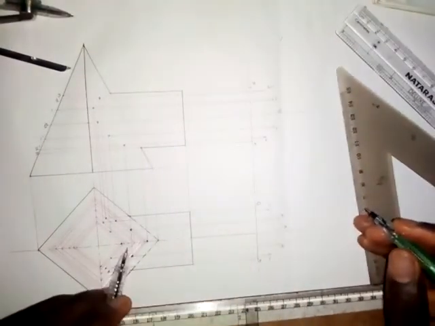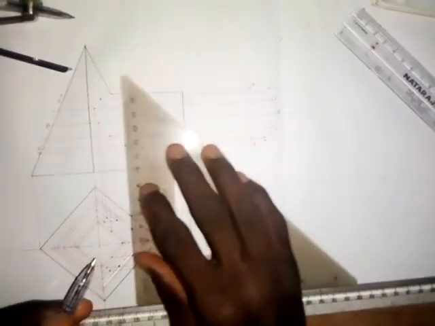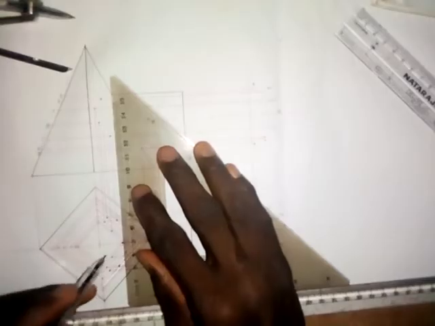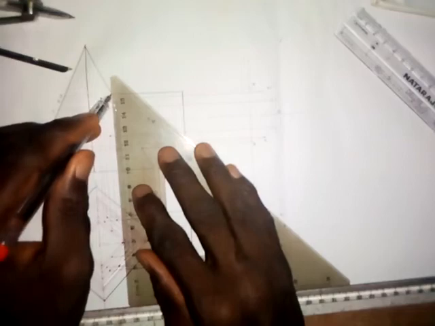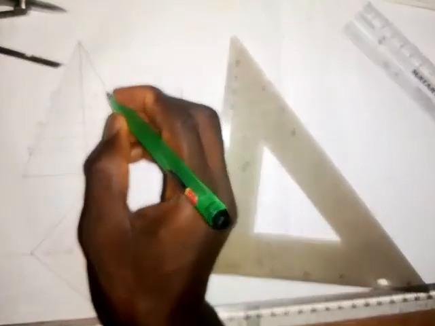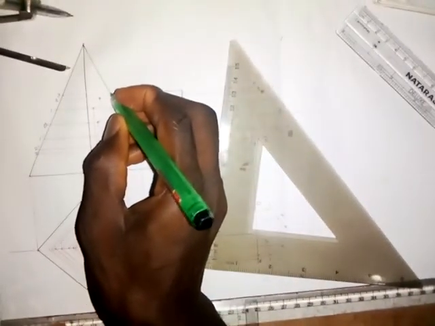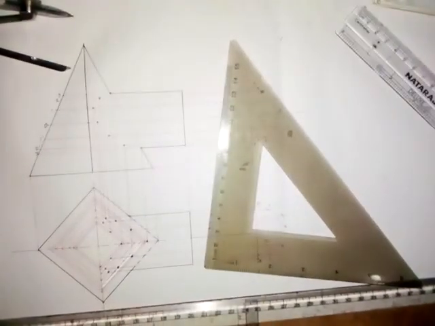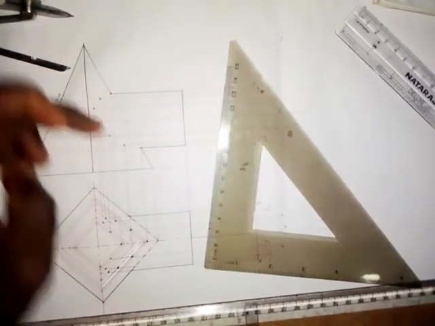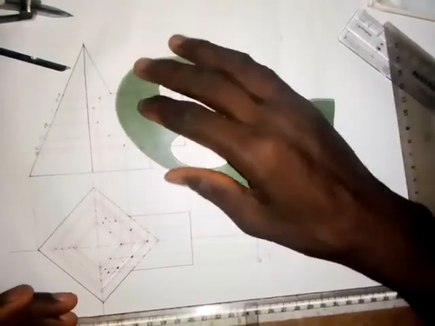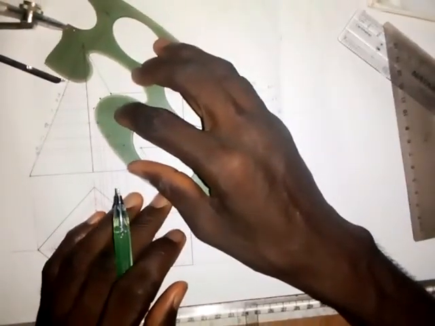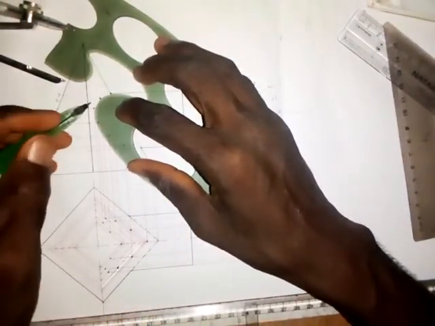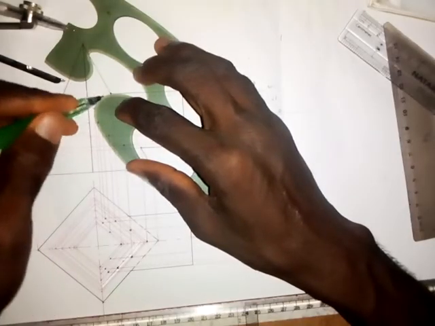Then for point 3, this is the point, so I will draw a vertical line from here. By the time I draw a vertical line from here, it goes up like this, meeting this point here, so it made this point here. So it is good to do it like this. The next thing that I'm going to do is join this together with the use of a French curve. So I'll join this point together like this.